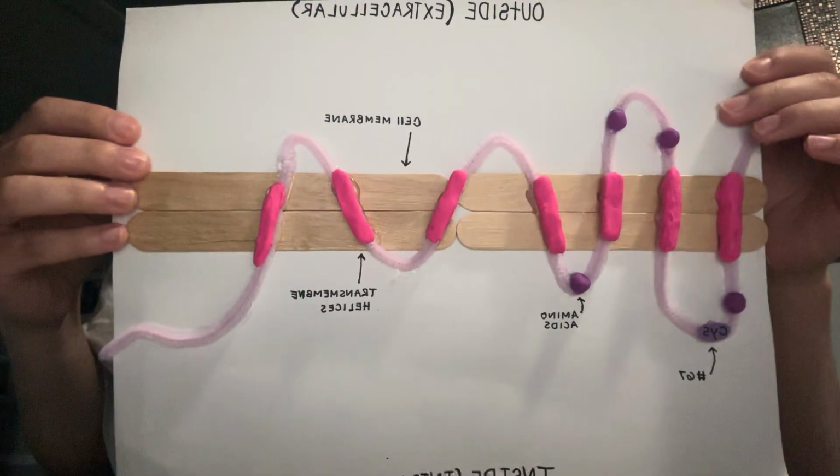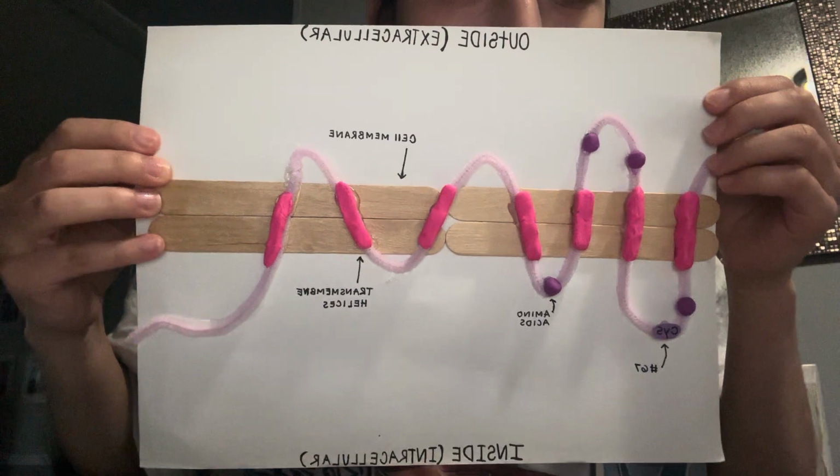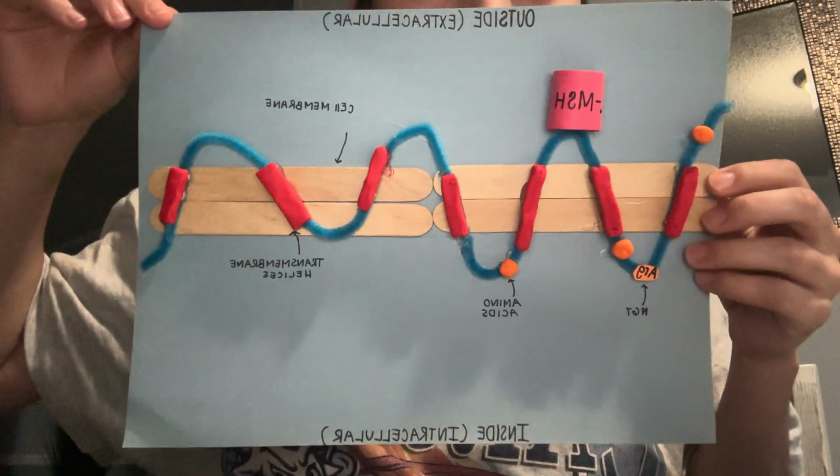Here is a clear view of the mutated version. And then this is the regular protein with no mutation.